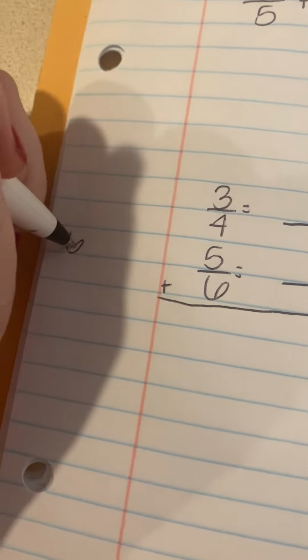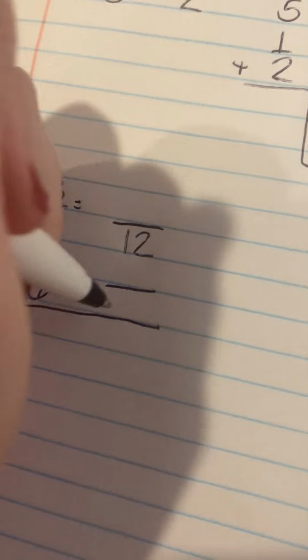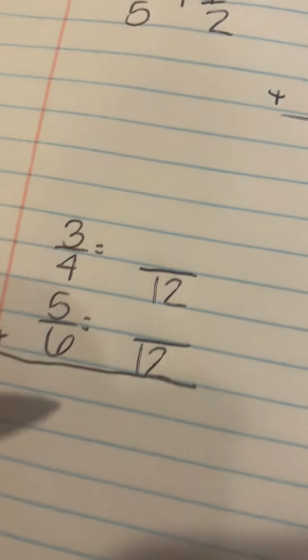Okay, my next one is 3/4 plus 5/6. So I already lined it up, so I'm going to have to find my least common multiple. If I look at 6, 4 doesn't go into 6. So if I'm doing my multiples on the side, I have 6 and then 12. I know 6 goes into 12 and 4 goes into 12. So my least common multiple is 12.